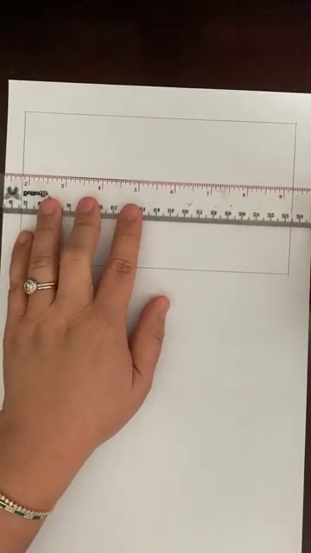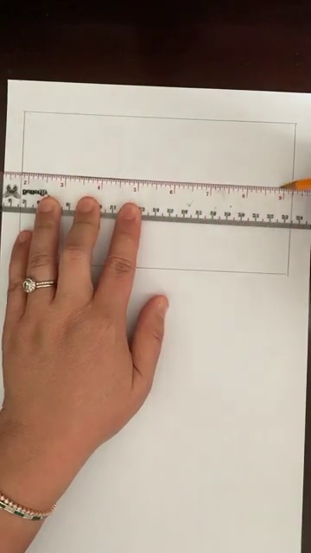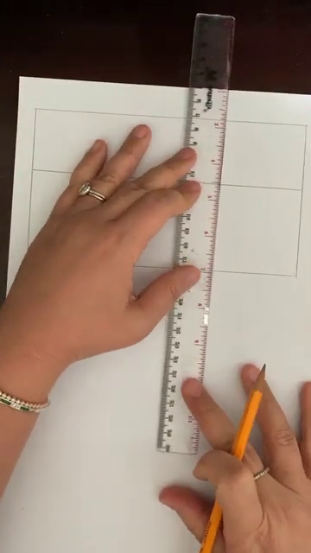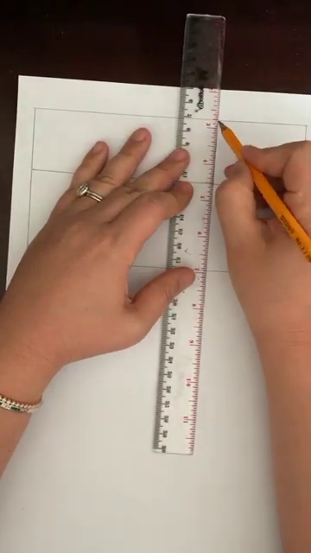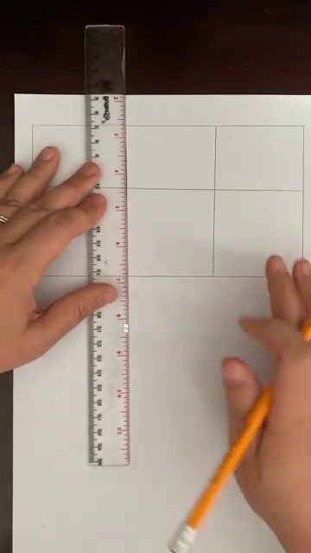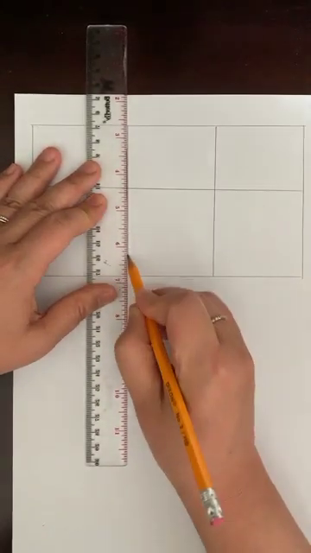Divide this rectangle into half, and then draw 2 vertical lines to create 6 boxes. I'm not measuring anything, it's just freehand with a ruler. All right, here are my 6 boxes.